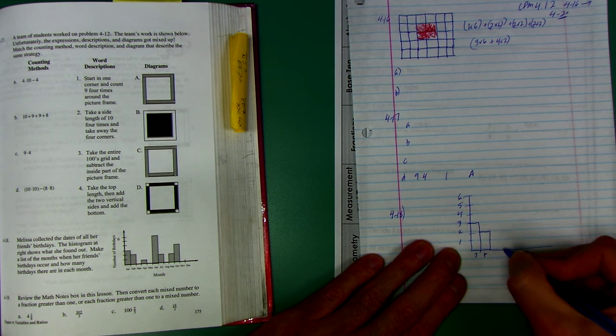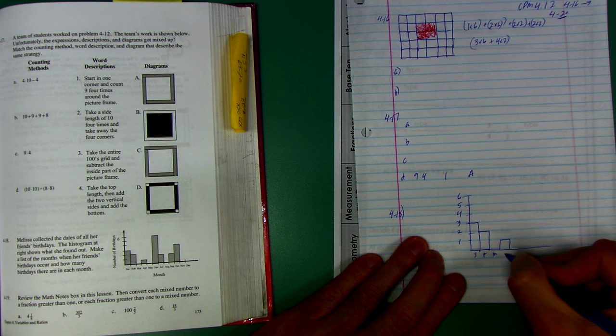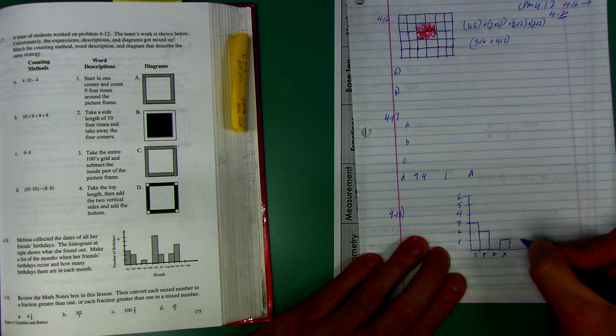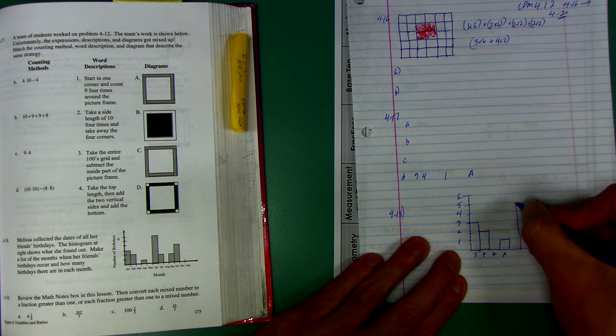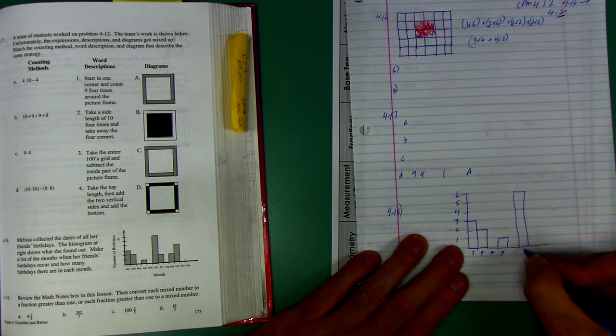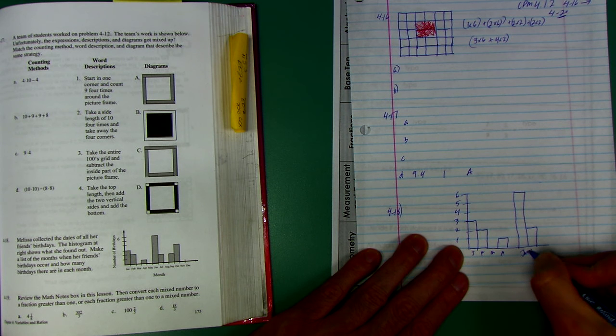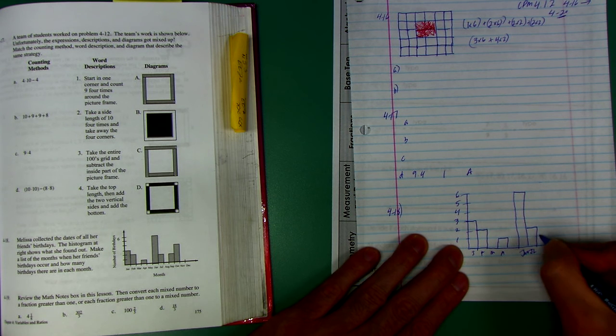Looks like there's a gap in March. April looks like it only went up 1. That's going to be an A. Gap for May. Oh man, June birthdays. I'm not the only one, huh? I think there's someone in this class that has the same exact birthday as me. Okay, and July looks like it had 2. I'm going to go JL for July. August, there's a gap. September, there's 2.